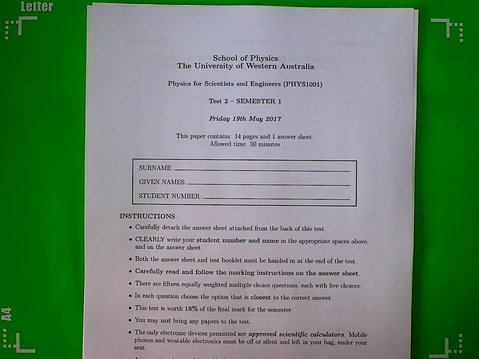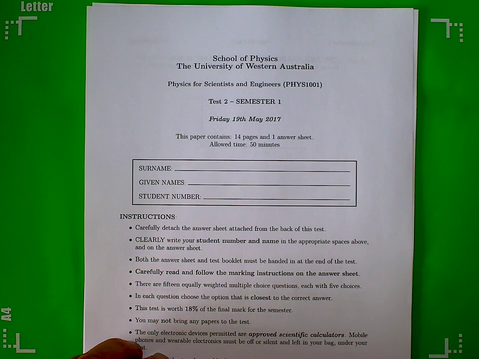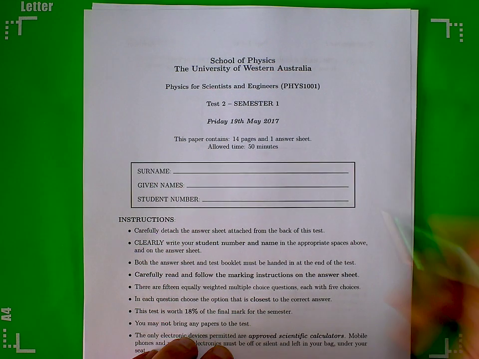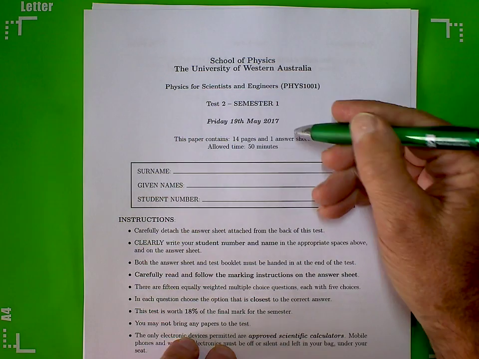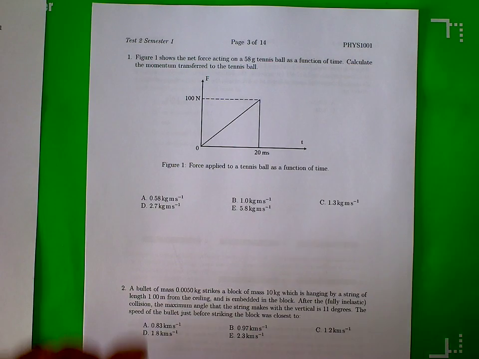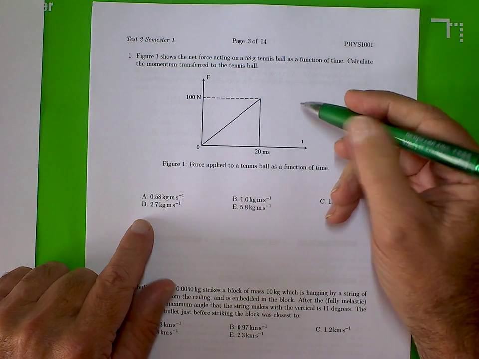Okay, I'm in a bit of a hurry. I keep getting the odd request for the second test from this year solution, so here we go. Test 2, 2017.